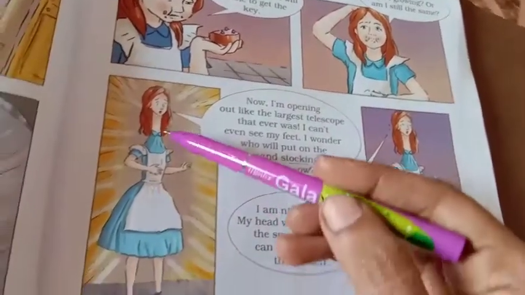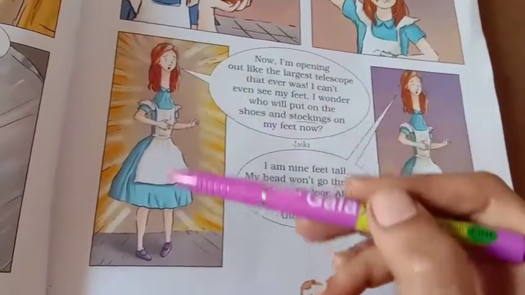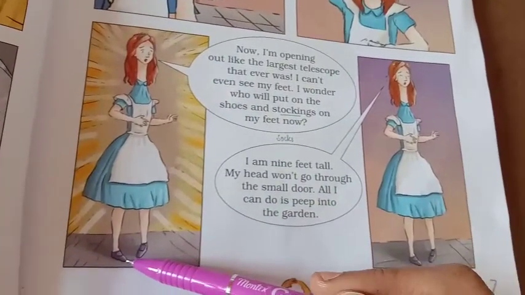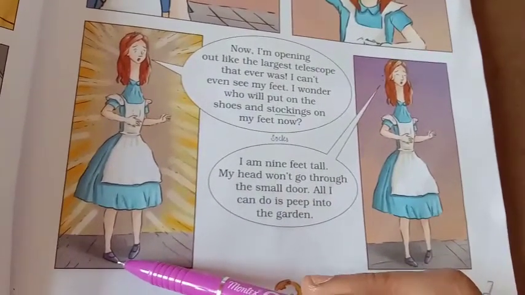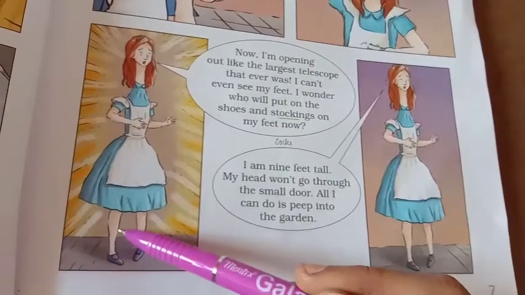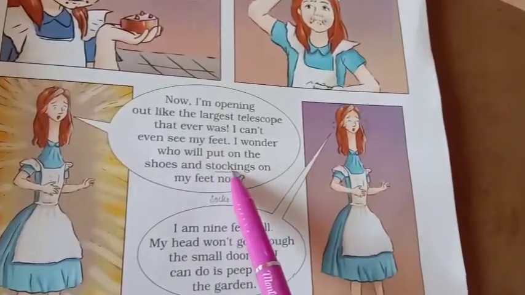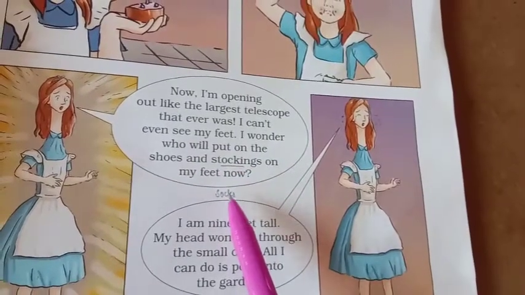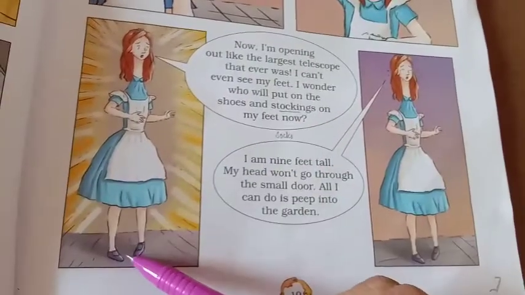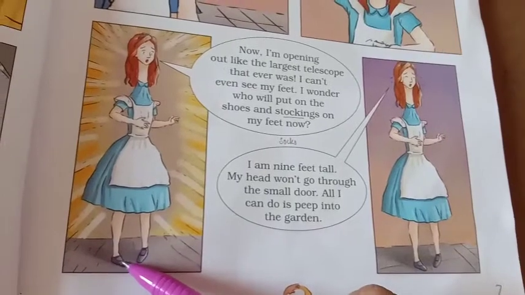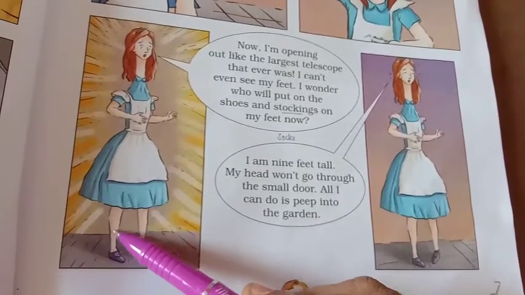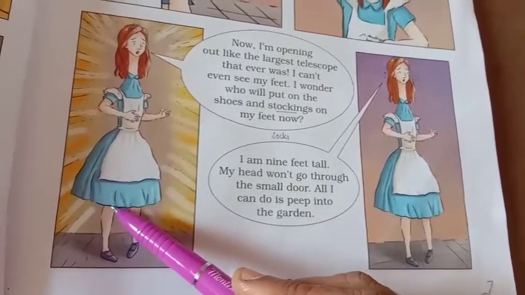You can see she's grown so tall that she's not able to see her feet. Now she is wondering aloud who will help her to put on the stockings and the shoes. Now what is the meaning of stockings? Stockings are the socks that are used to cover the feet as well as this part of the leg till the knee.